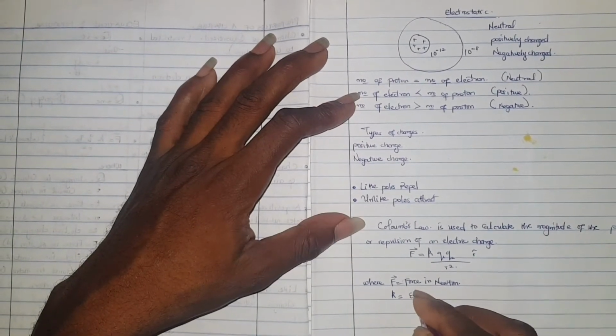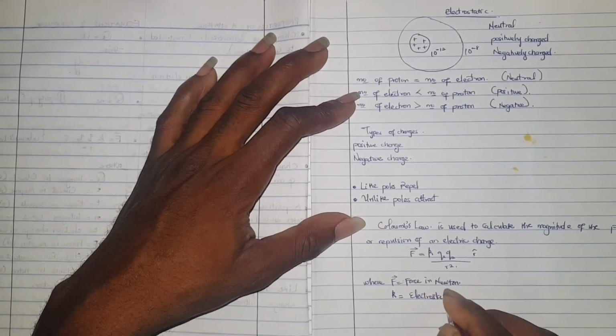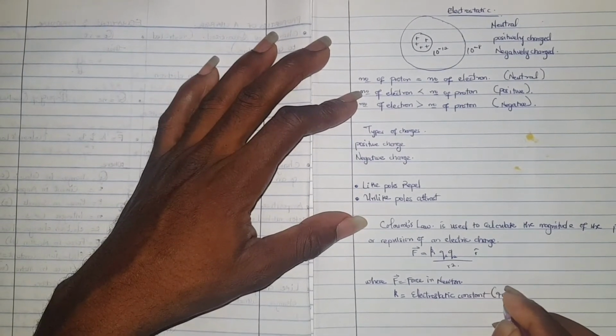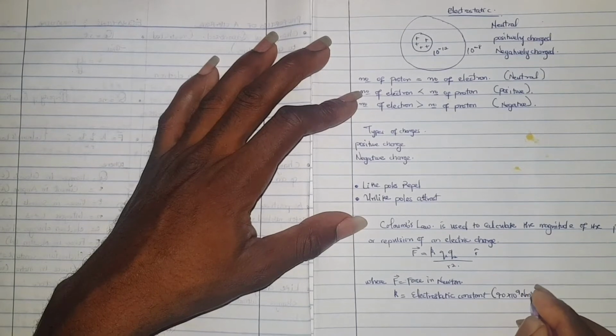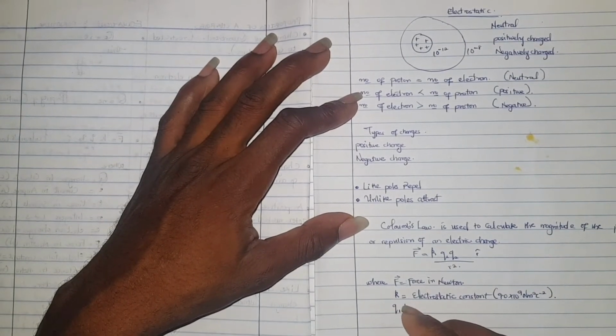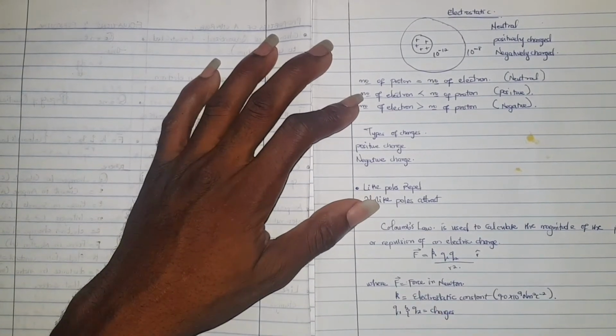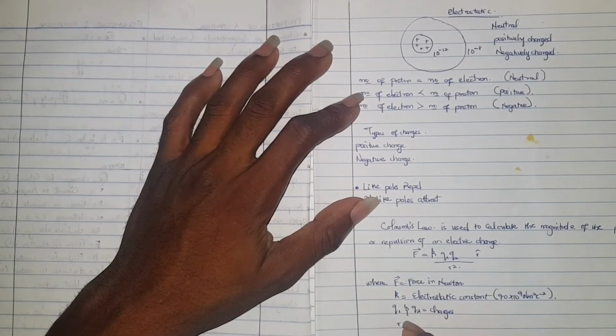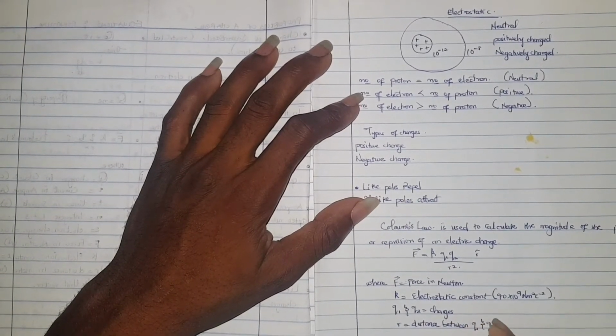K is the electrostatic constant, of the order 9.0 times 10 raised to the power 9 Newton meter square per Coulomb square. Q1 and Q2 are charge 1 and charge 2, and R is the distance between Q1 and Q2.